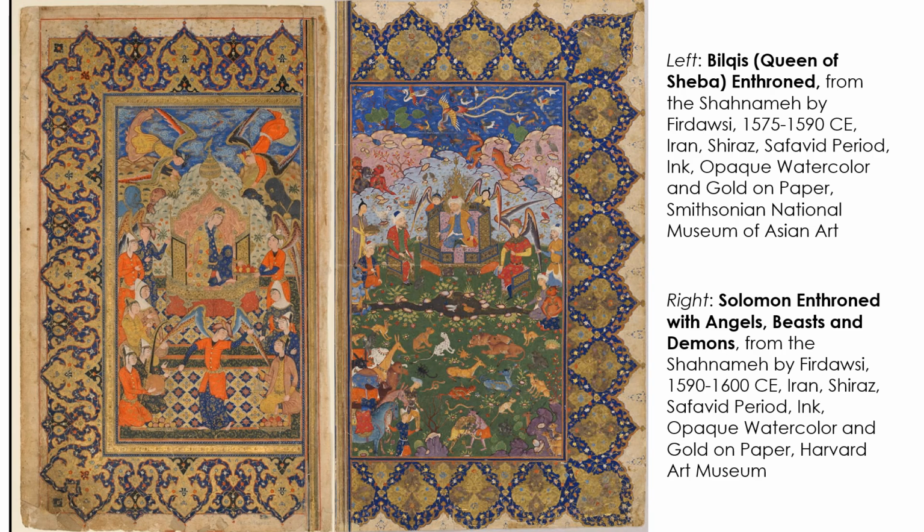Although this verso is from a different series of the Shahnameh done by the Shiraz school, I have included Bilqis Enthroned in this slide to give you all a sense of how the folio would have looked originally. Also done in ink, watercolor, and gold on paper, Bilqis Enthroned is from the collection of the National Museum of Asian Art at the Smithsonian Institution, dated to circa 1590 to 1600 CE.